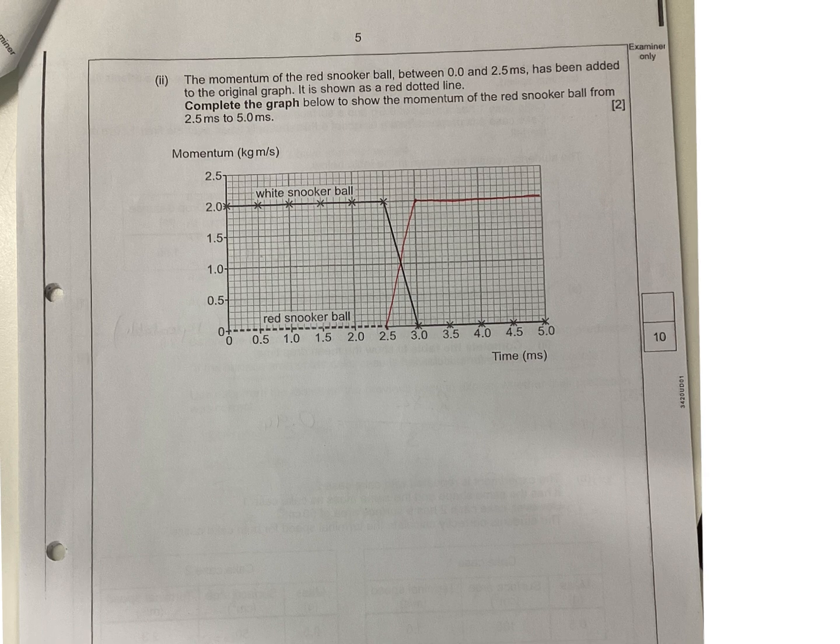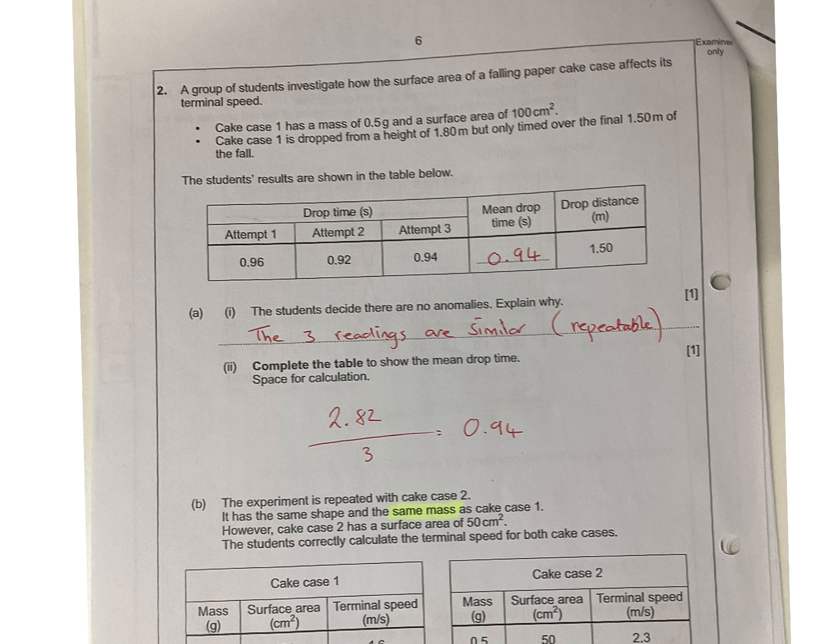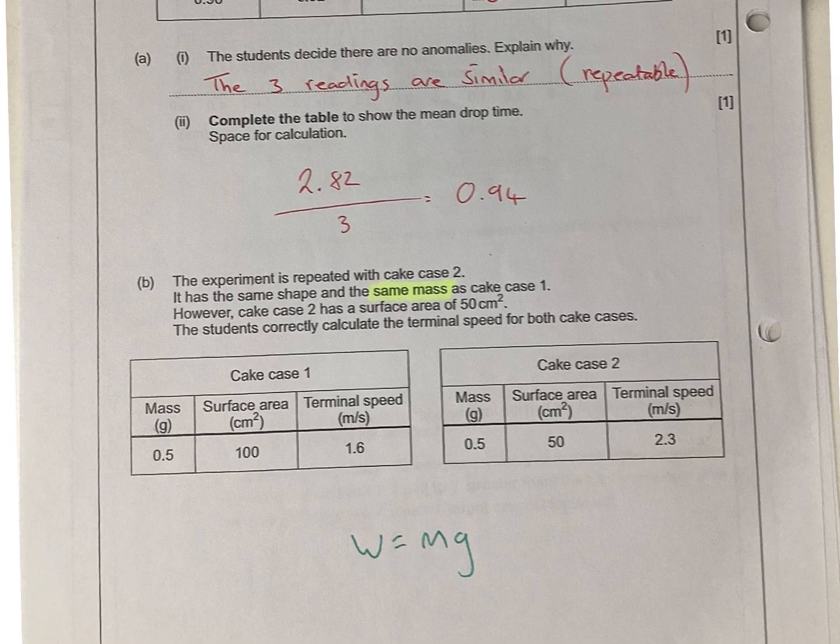Let's have a look then down to question 2. So the students decide that there are no anomalies. Explain why. Well, all these readings are quite similar. The range is small. We can say it's repeatable. And then when we're asked to calculate this mean, we're going to use all 3, add all 3 up and divide by 3 to give us 0.94.